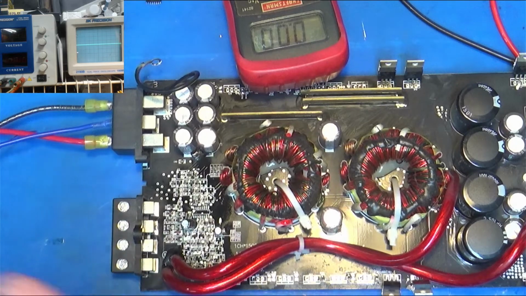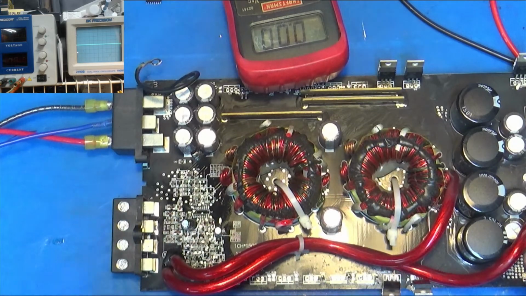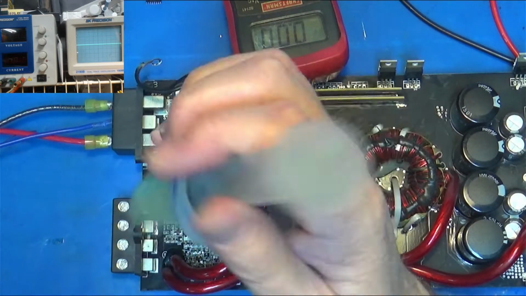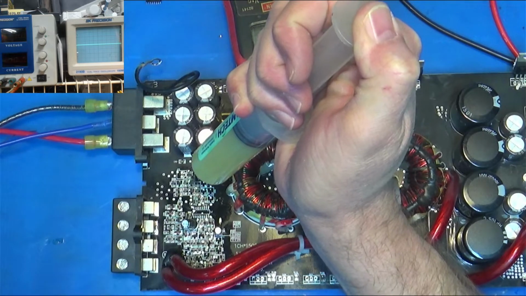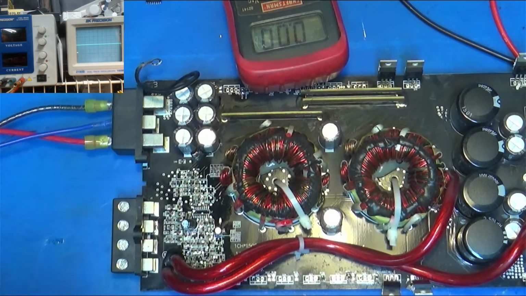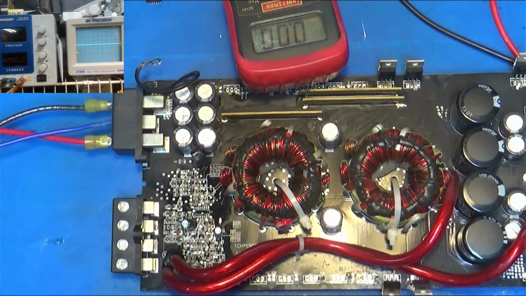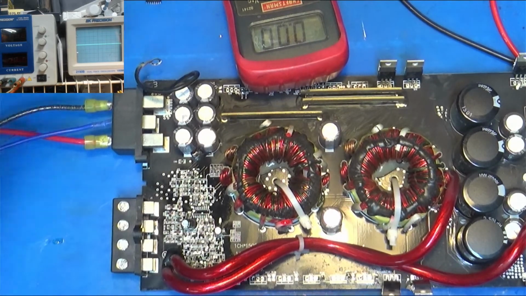Don't forget to turn power off. Get a little bit of flux on there, and I'm going to remove these.